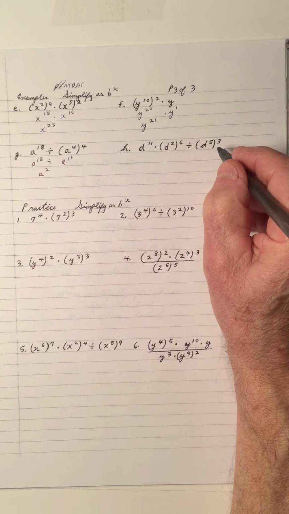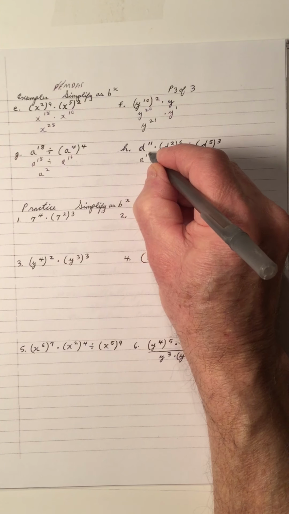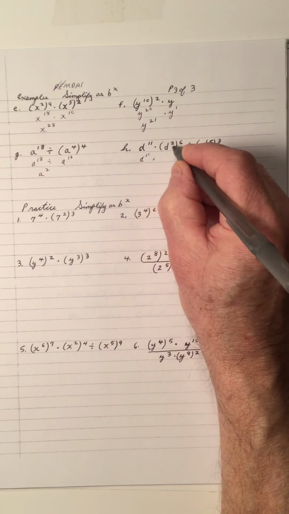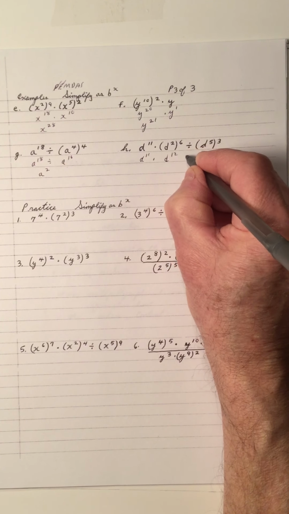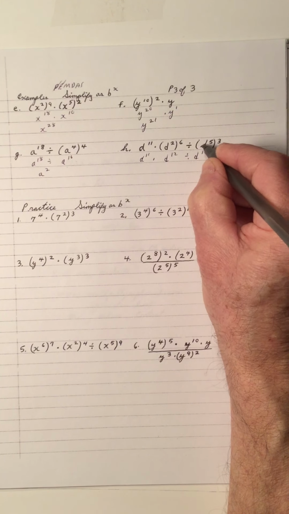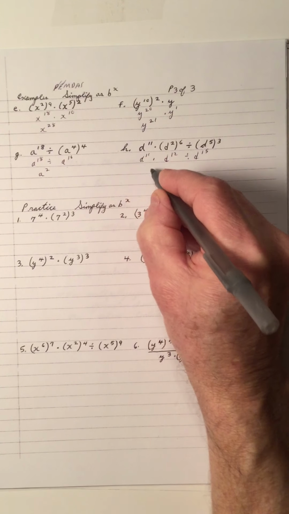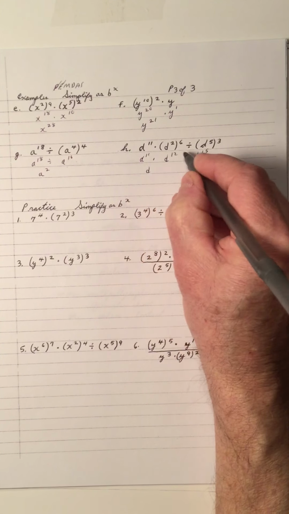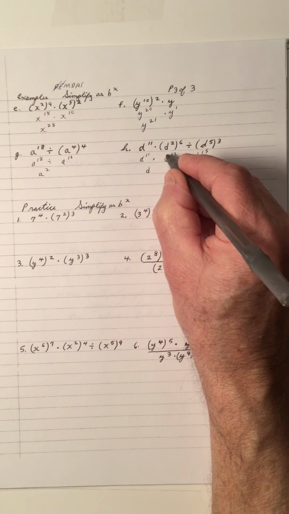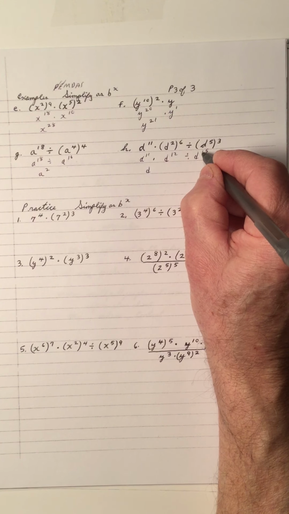D, we have to work out the exponents first. Notice the inside is done, so we have to do the power of the power. So that's D to the 12 divided by D to the 15. We have a power of a power, we multiply. Power of a power, we multiply. Now we have a D. D is my same base. So because we're multiplying, we add to get 23, and we subtract the 15.